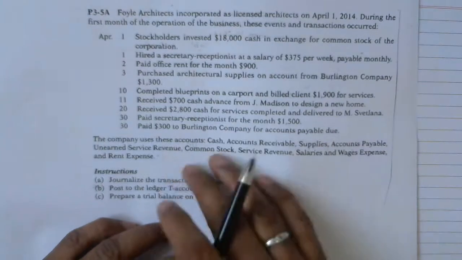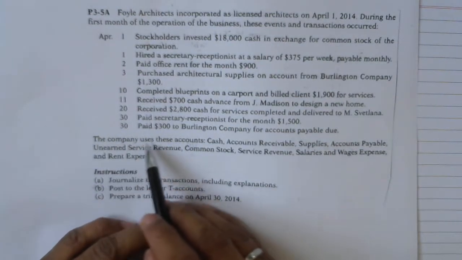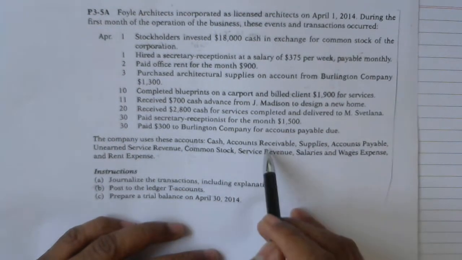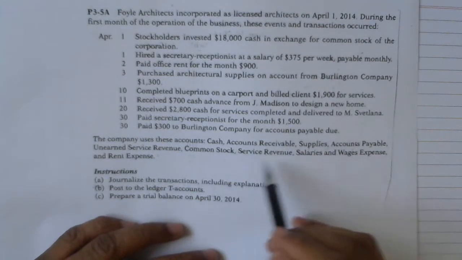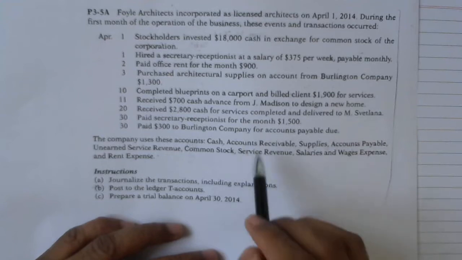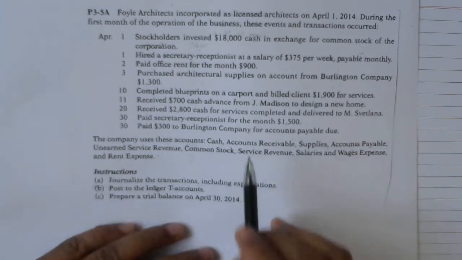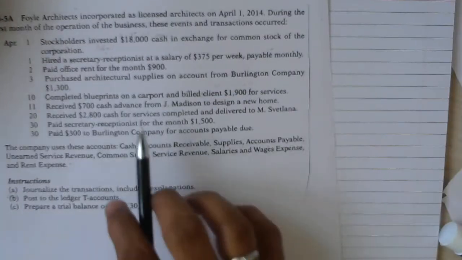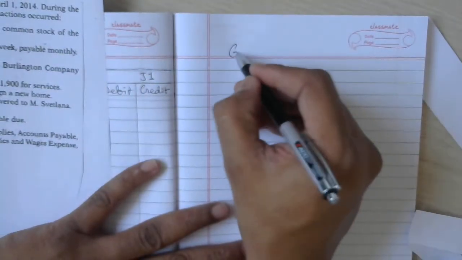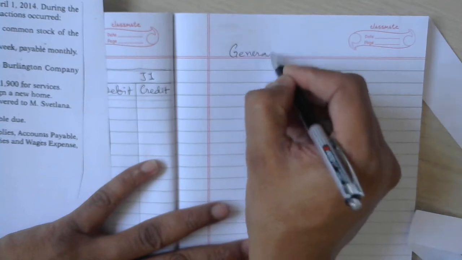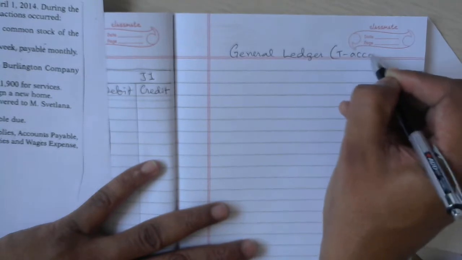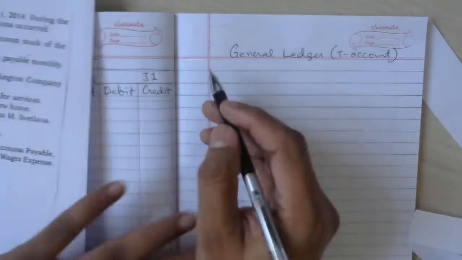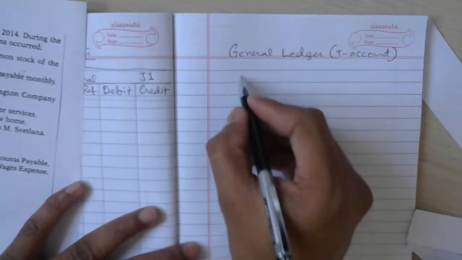Now here one small thing: the company uses these accounts: cash, accounts receivable, supplies, accounts payable. So some accounts are already given. This is good; if this information is given, you can utilize it. So I have cash. Here on the heading I will say general ledger, or it's also called T accounts. I will start with cash.